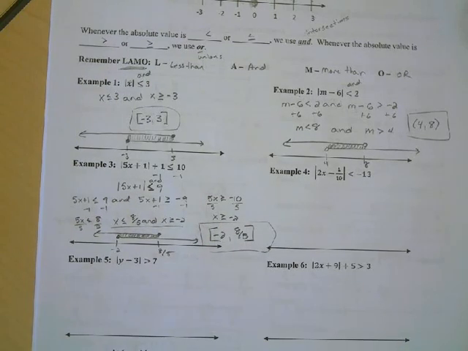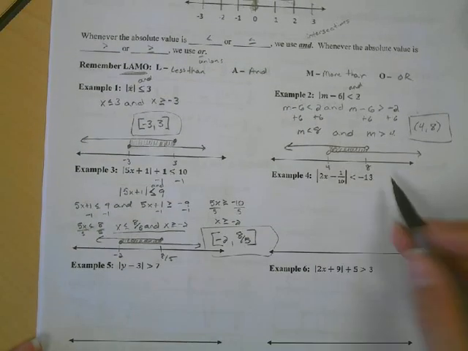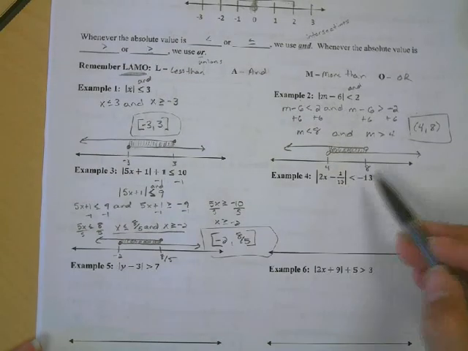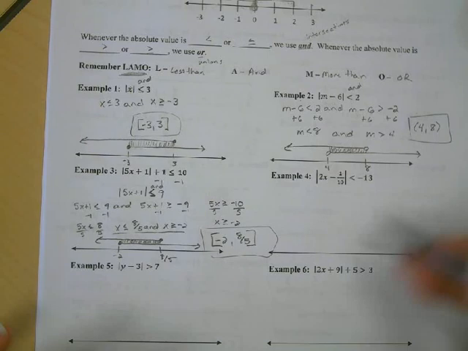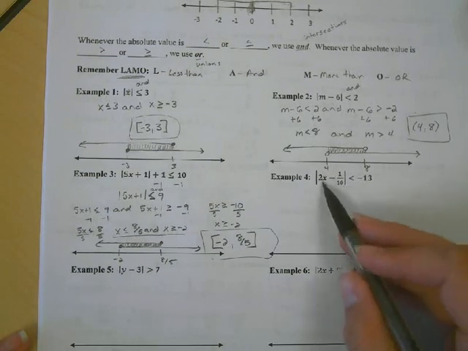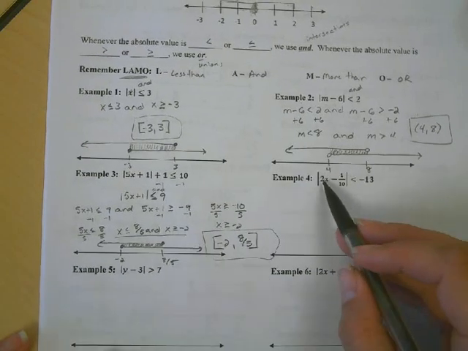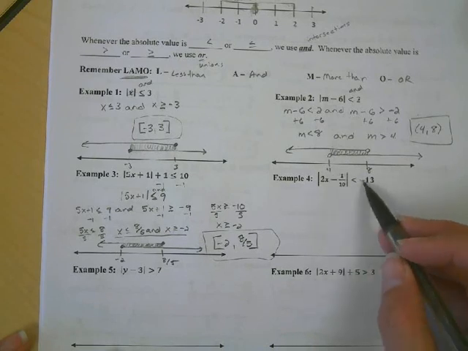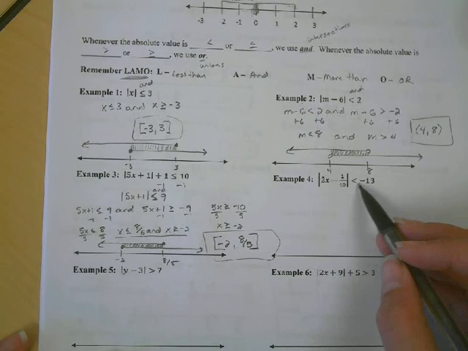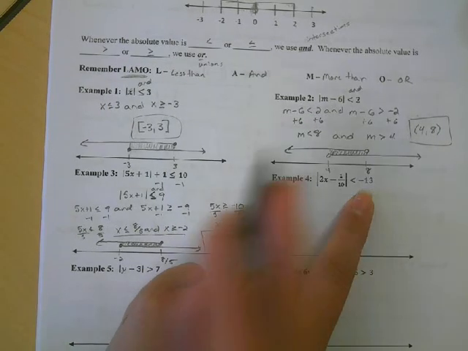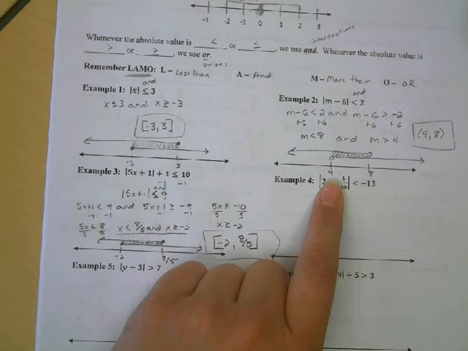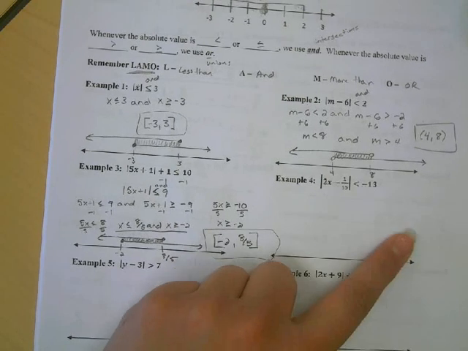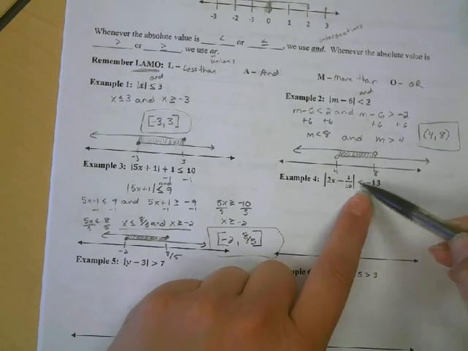Okay? So on that next one, right, we get this, the absolute value of 2x minus 1/10 is less than negative 13. Okay, so absolute value, we kind of already talked about this in the equations, right? Absolute value is always positive. Okay, well, if absolute value is always positive, it can't be smaller than anything negative, because smaller than a negative would be more negative numbers. Okay, and the absolute value is always going to be positive. So there's no way for the absolute value to be smaller than a negative number.